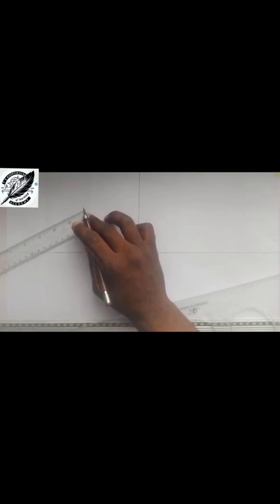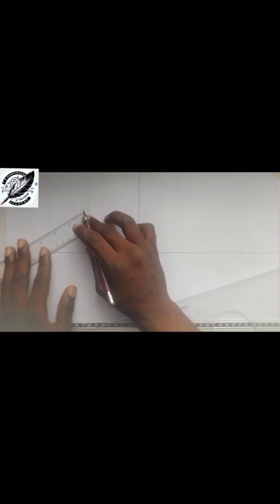When I draw my 30 degrees here, I can decide on a measurement. The measurement I want to use is 5 centimeters. So see my 5 centimeters here. I will use it and mark this place as my 5 centimeters. Can you see it? I will mark 5 centimeters here. I will also draw a vertical line.